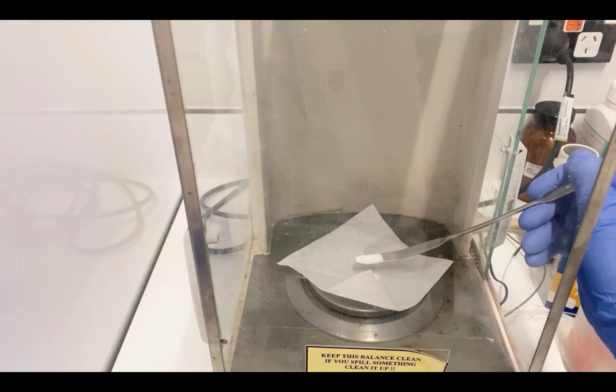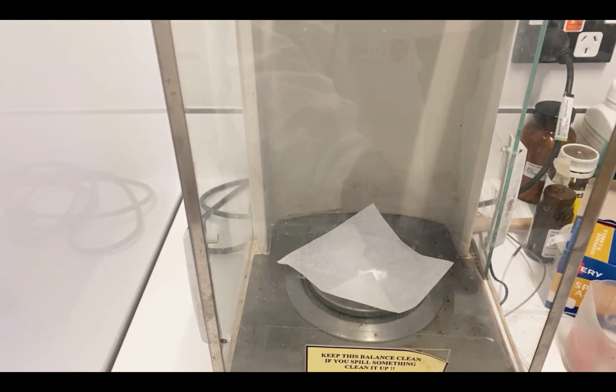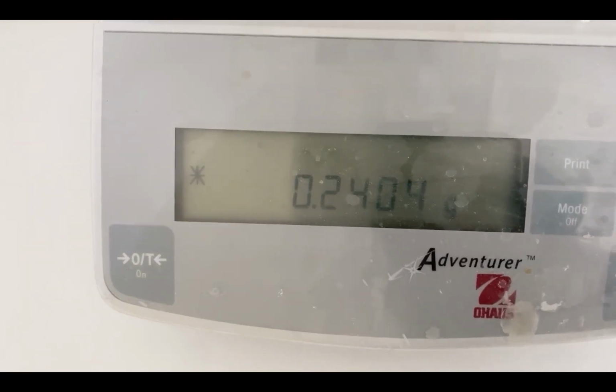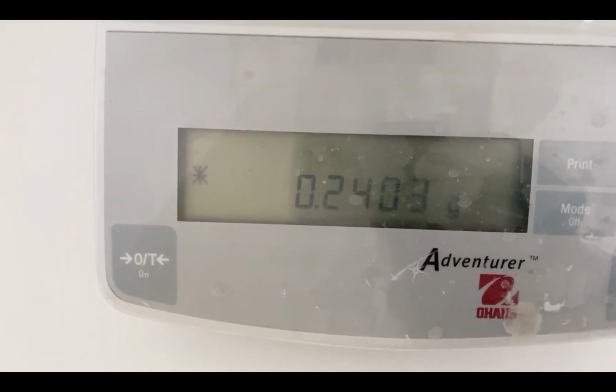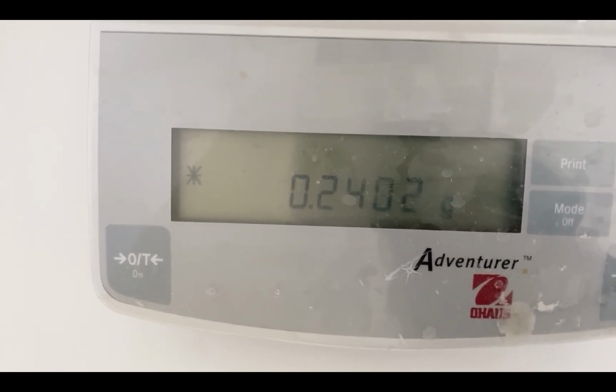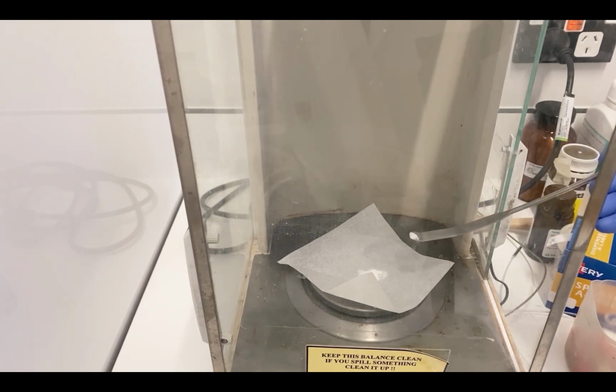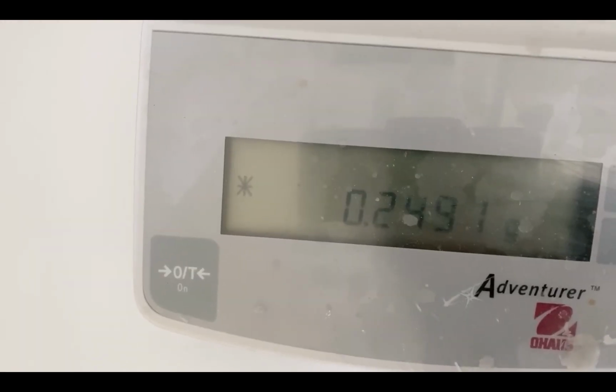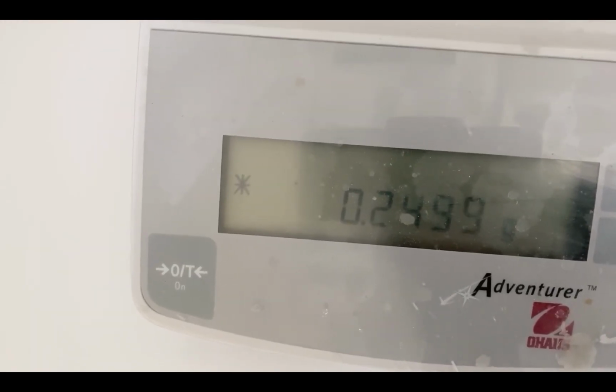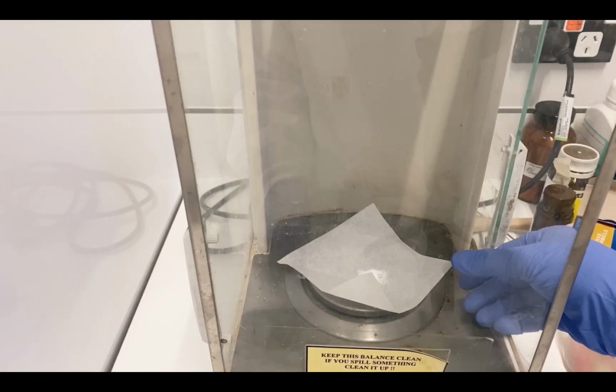Starting with glucose, carefully transfer 0.25 grams of glucose onto the center of the weighing paper. Allow the balance to stabilize, ensuring the reading on the display is accurate and steady. Record the measured mass of the solid sample.